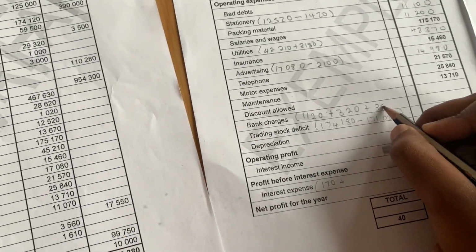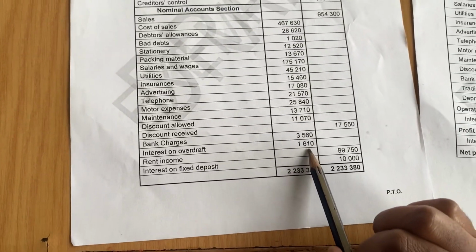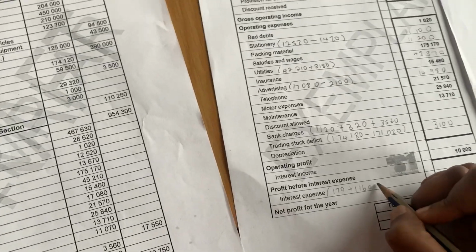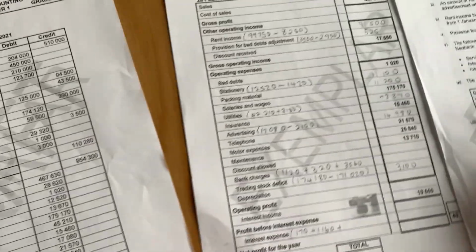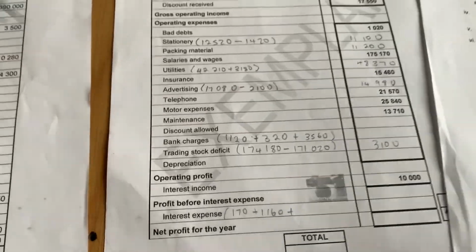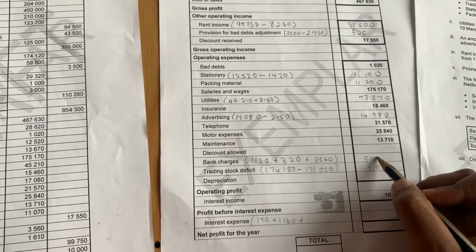So plus 2,460, and then you have another interest on overdraft, which is 1,160. Then plus your loan, which you're going to cancel. Then your total here is how much? So your total for your bank charges is 5,000 rands.